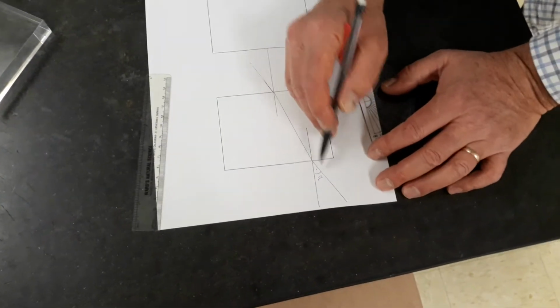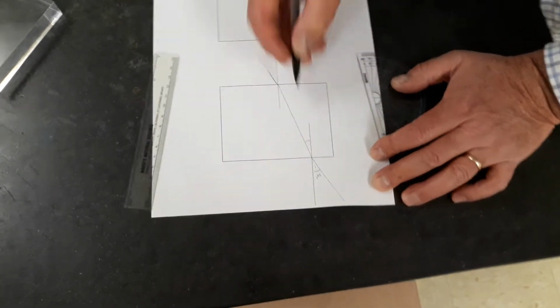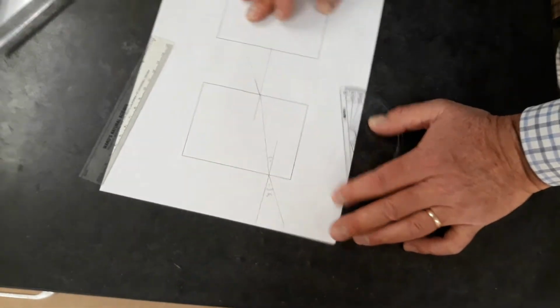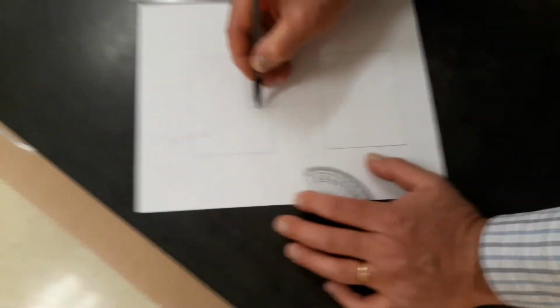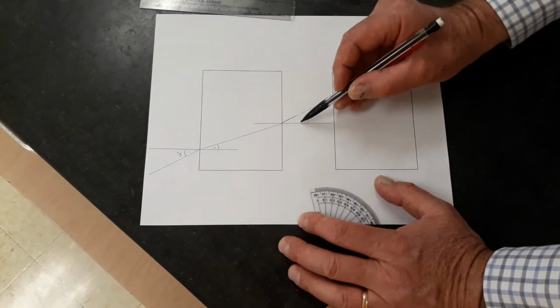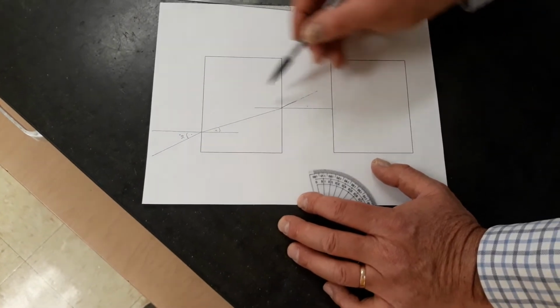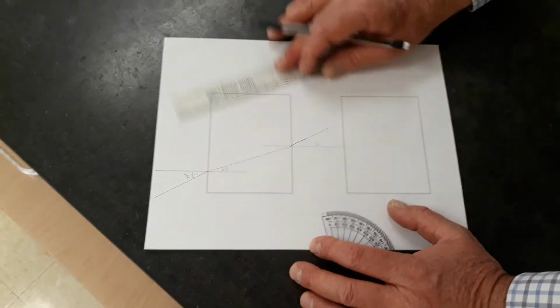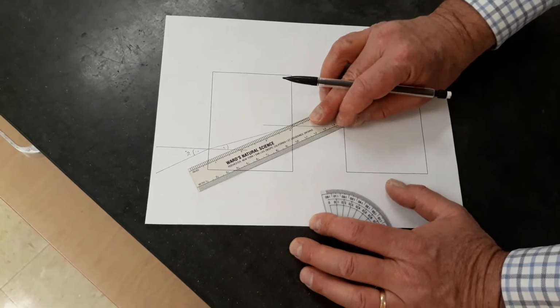So this is the incident angle, this is R, the refracted angle. Then this is the incident angle, this is the refracted angle. So think to yourself, what angle should this be compared to this angle? And if you see, those lines are definitely parallel.